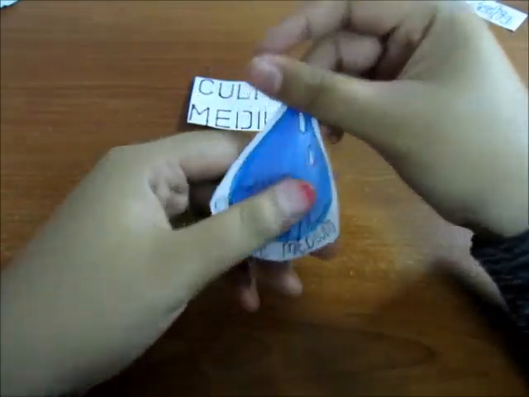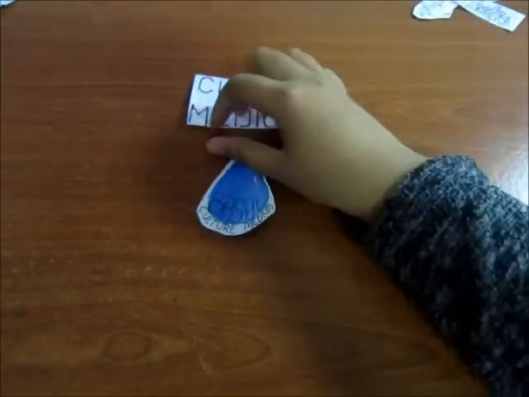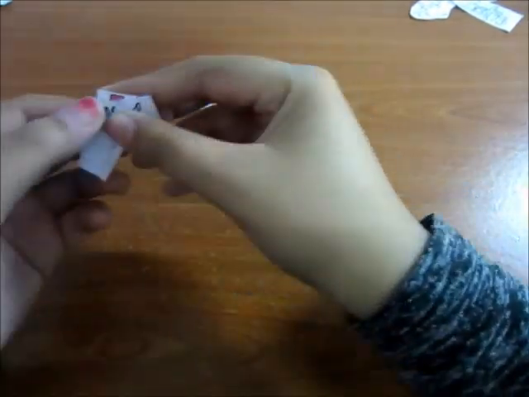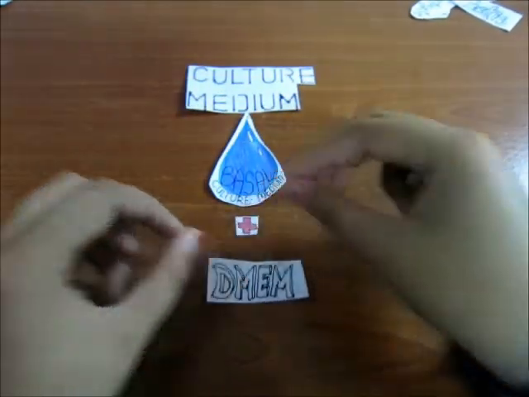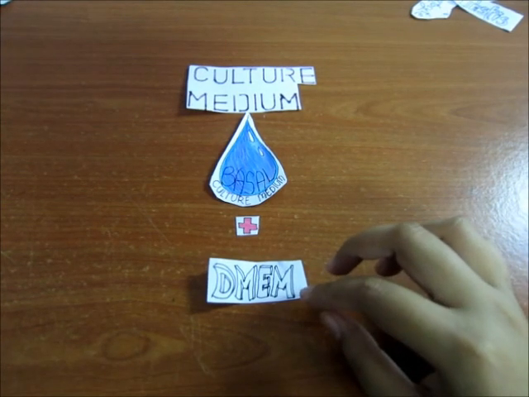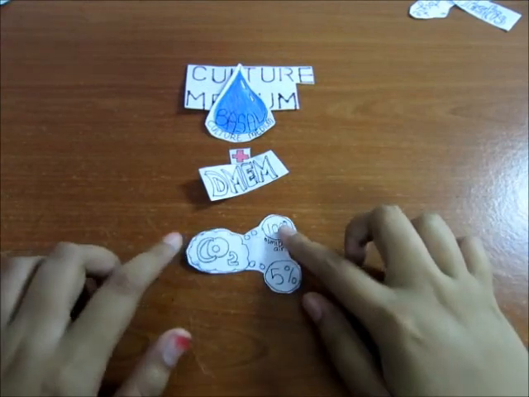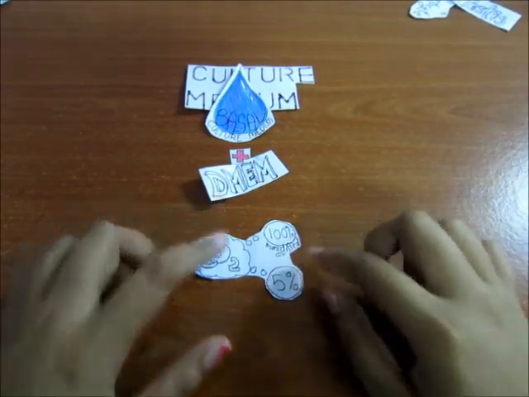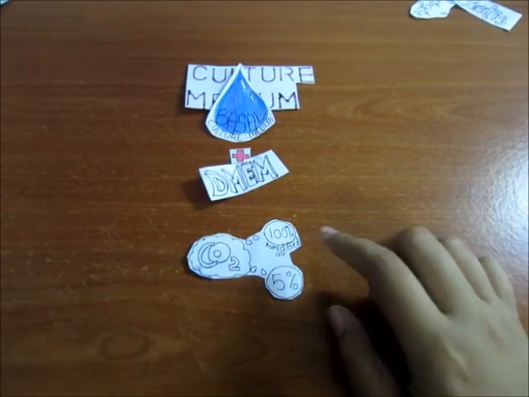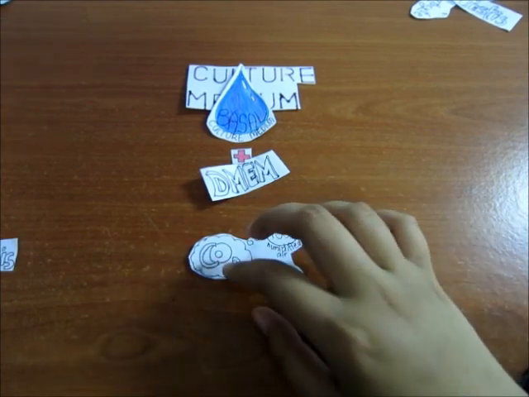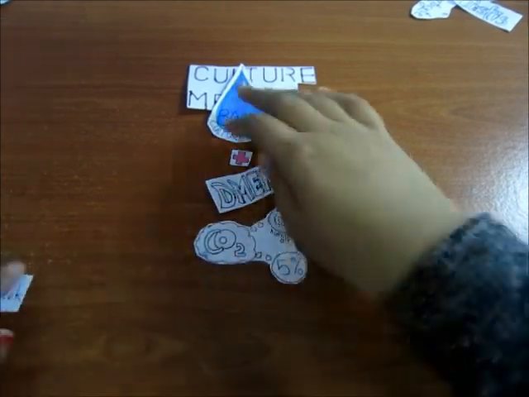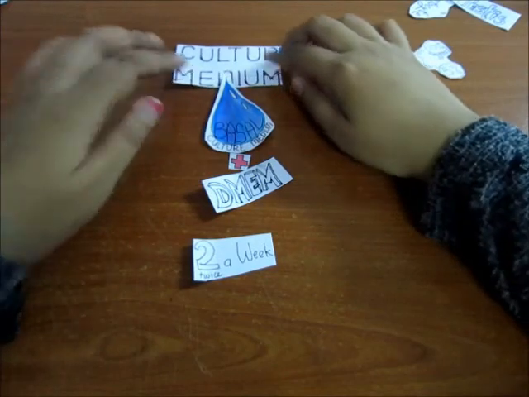The last part, I will talk about the culture medium. These cells can be used in a basal culture medium with DMEM, and cultured in a carbon dioxide incubator at 5% with 100% humidified air. The medium must be changed twice a week.